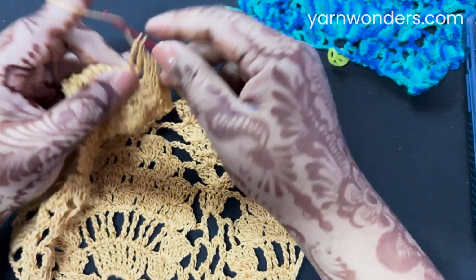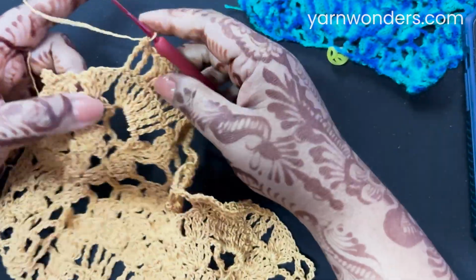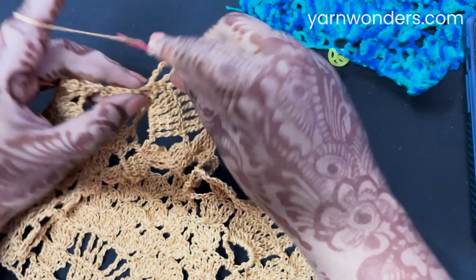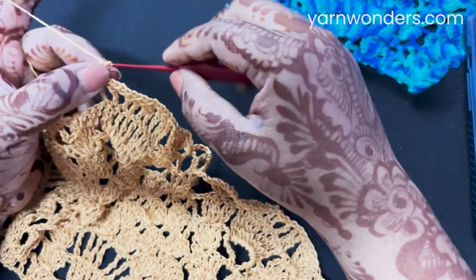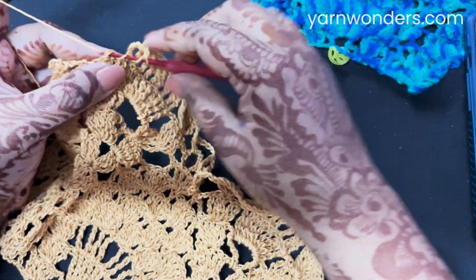Okay, so that completes my 9 double triple crochet separated by a chain space. So again chain one, make a shell on top of the shell.